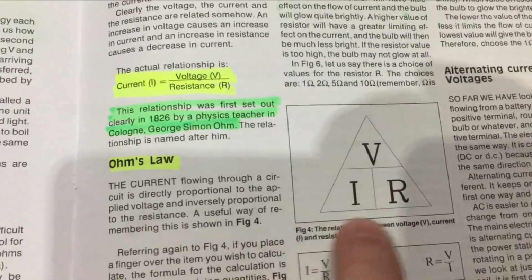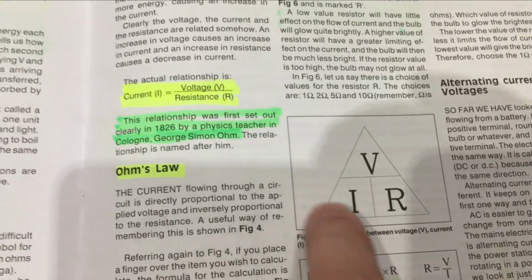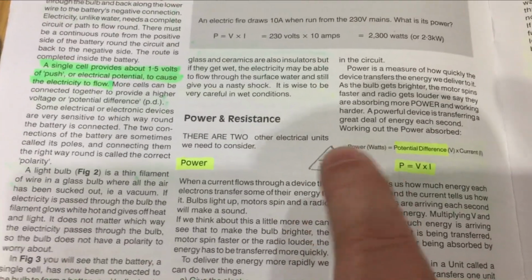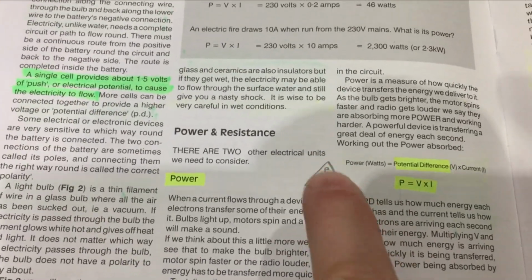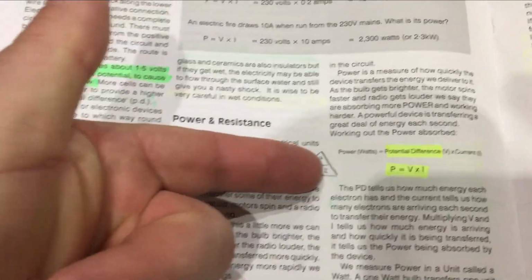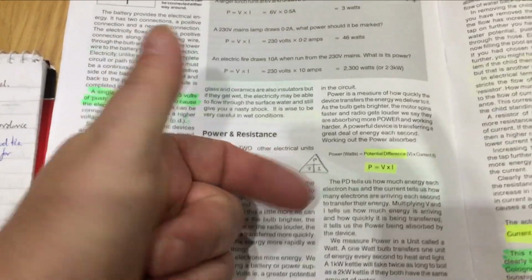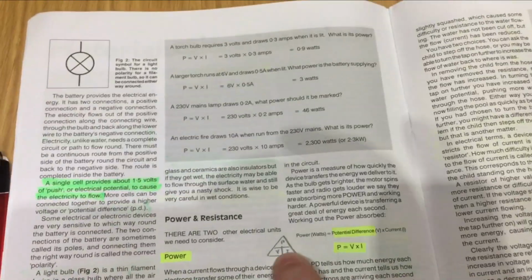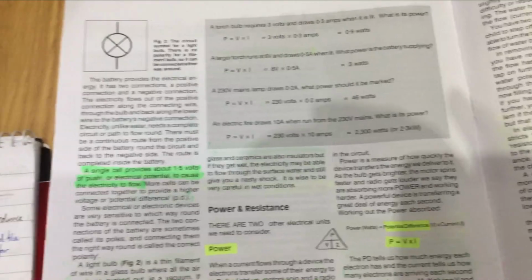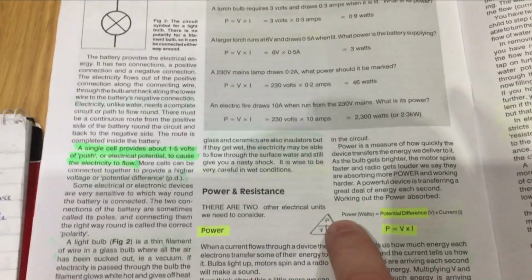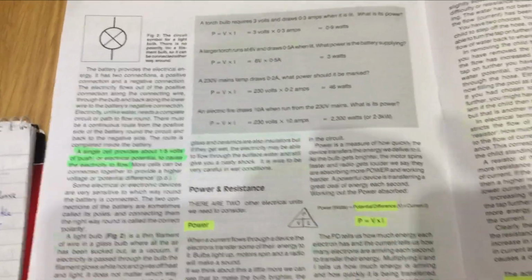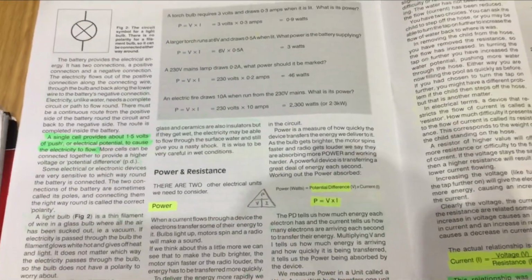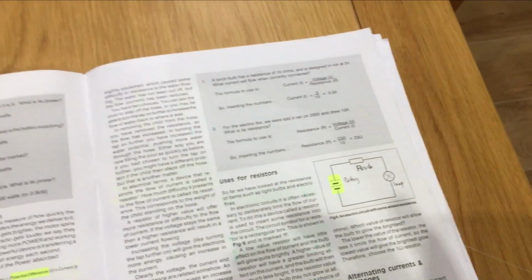We've got one for Ohm's law, which is volts, amps and resistance, but not the power one, and it makes it so much easier for calculating power. You go, I need to find the current, so it's power divided by voltage. Alright, so go on.